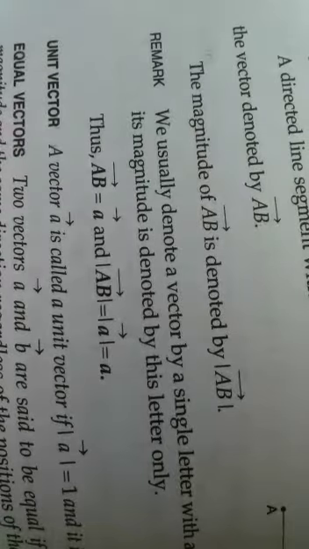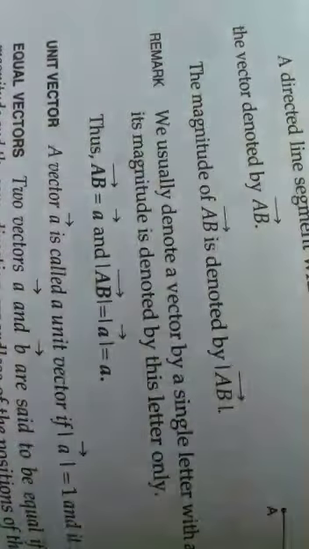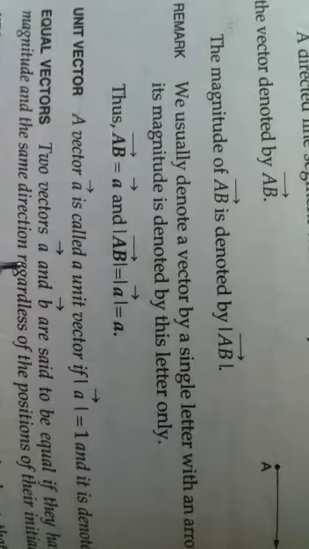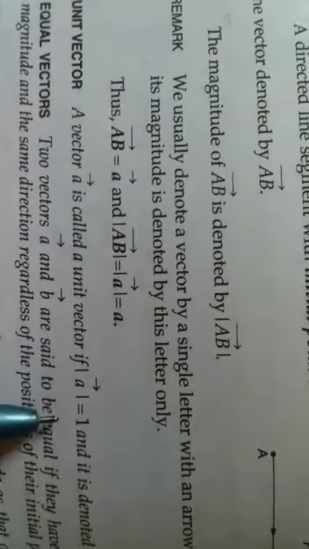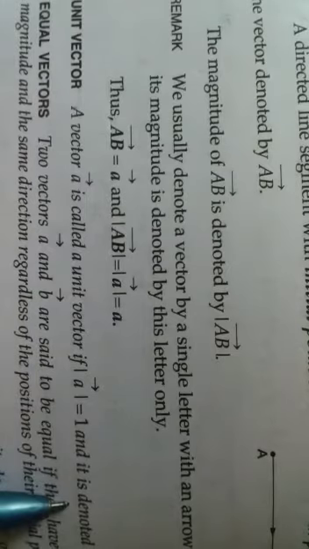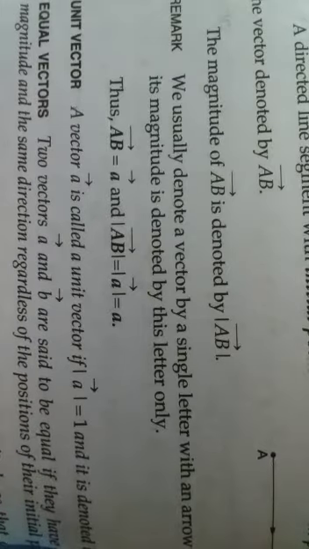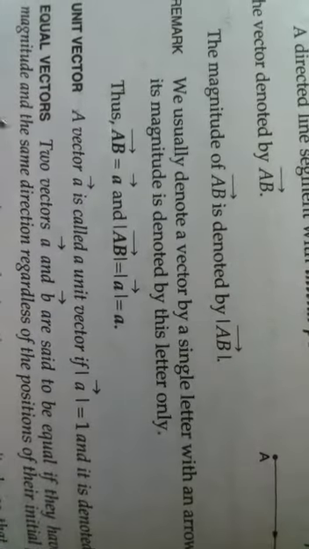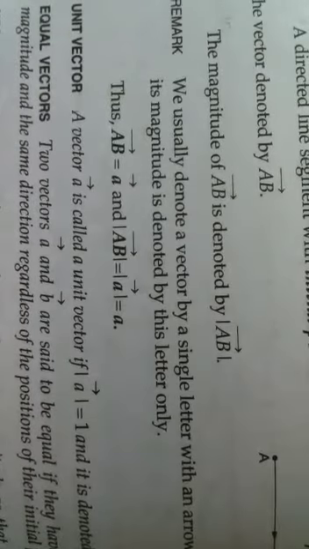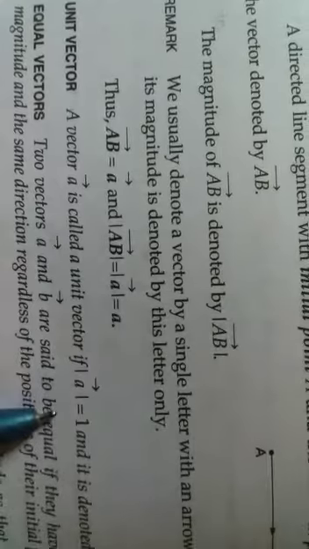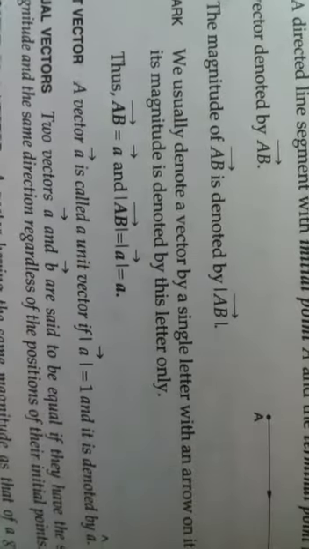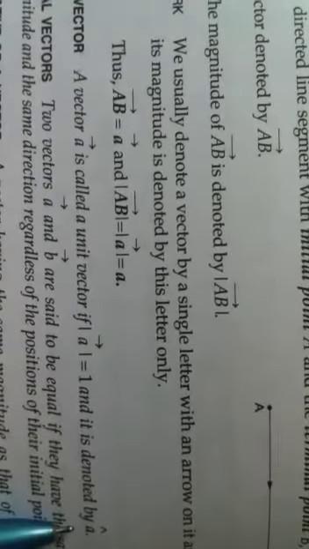A vector A is called a unit vector if the magnitude of A is equal to 1, and it is denoted by A. Okay? So, we can say a vector A is called a unit vector if the magnitude of A equals 1 and it is denoted by A. And the method of writing is this one.